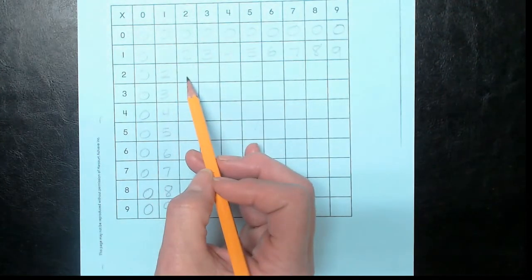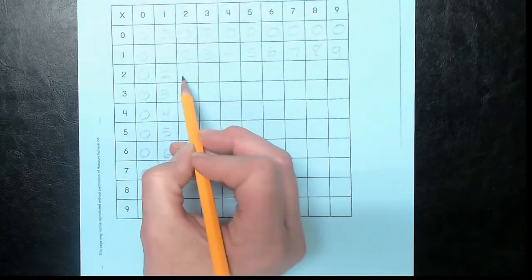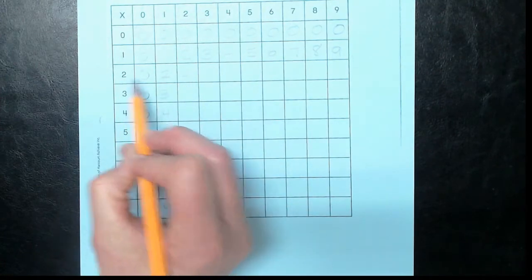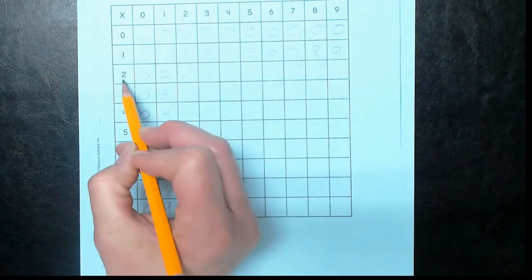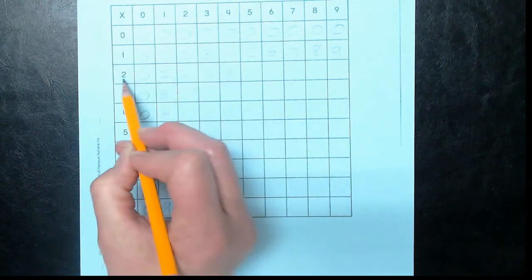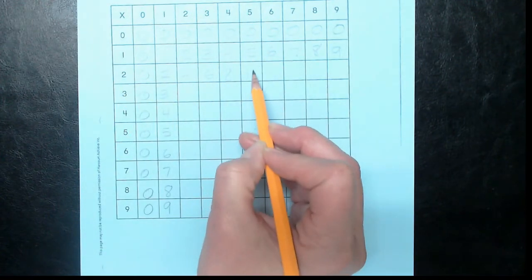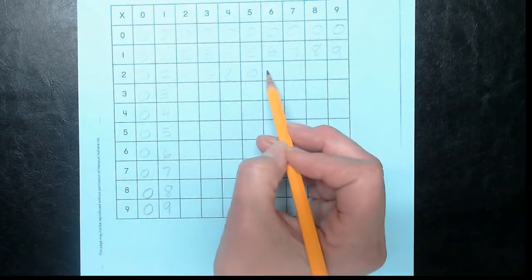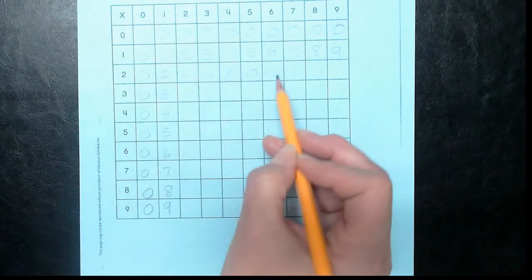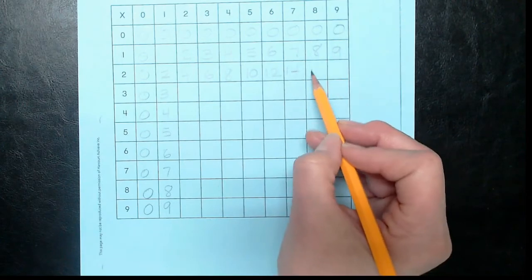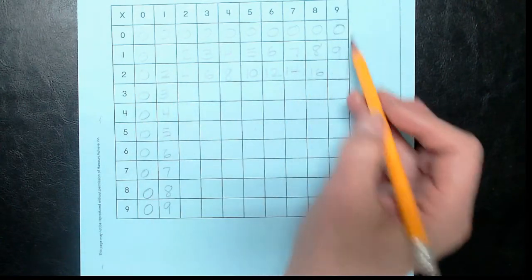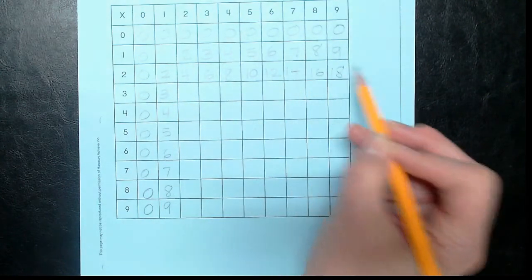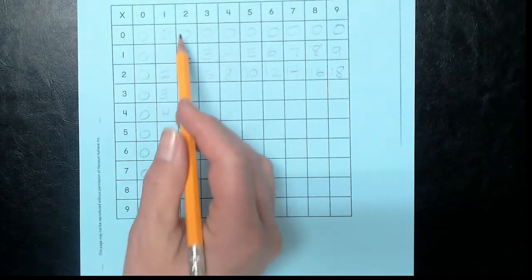Times 2's. 2 times 2 is 4. 2 times 3 is 6. 2 times 4 is 8. 2 times 5, 10. 2 times 6, 12. 2 times 7, 14. 2 times 8, 16. 2 times 9, 18. Now we'll go down.